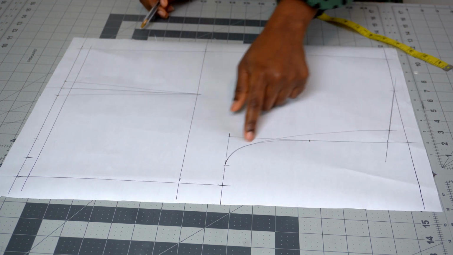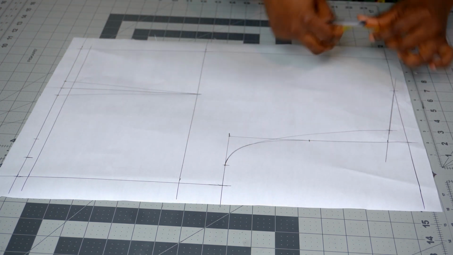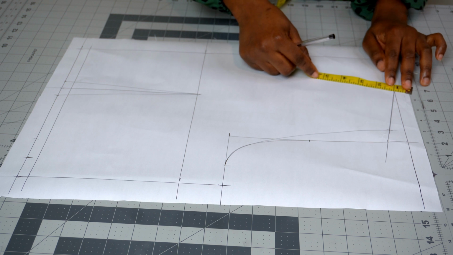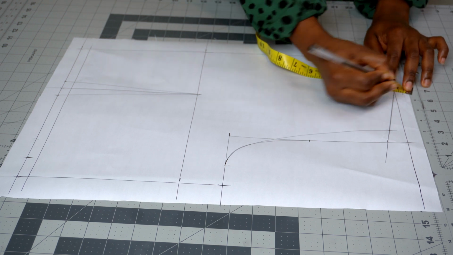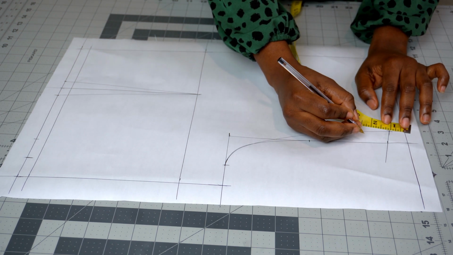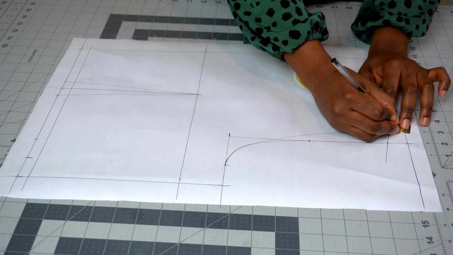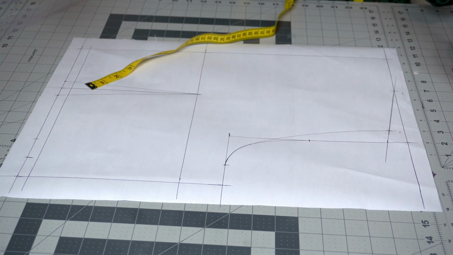So after reconnecting that, I'll come to my shoulder and add 1/2 inch to join my front and back pattern together at the shoulder, and I'll connect the allowance together like I am doing right here.